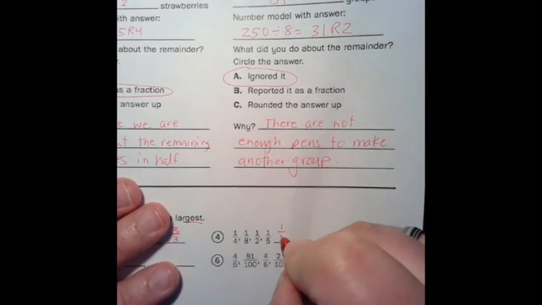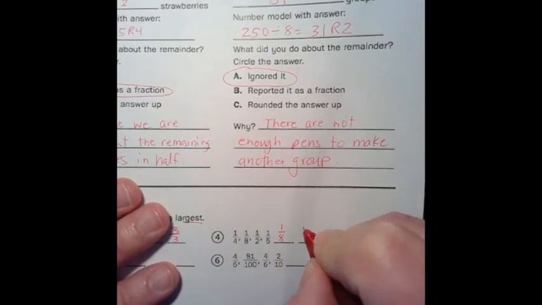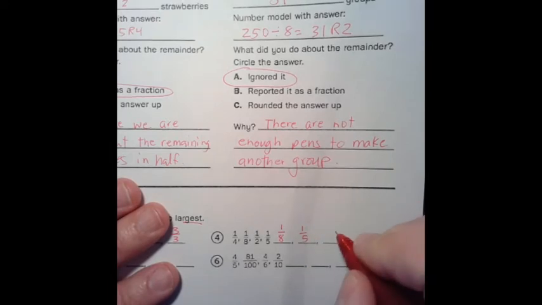1 out of 8 slices, 1 out of 5 slices, and 1 out of 4, and then 1 out of 2.